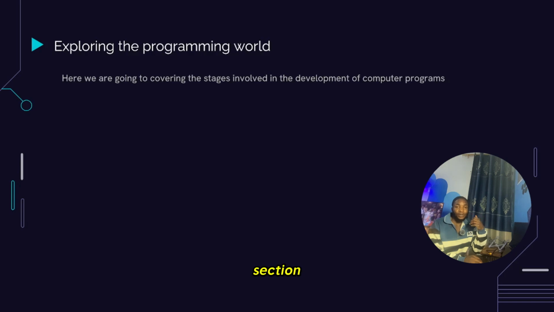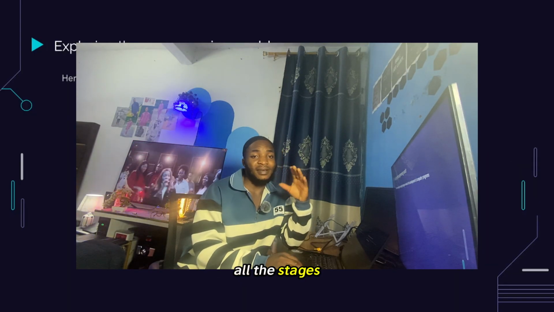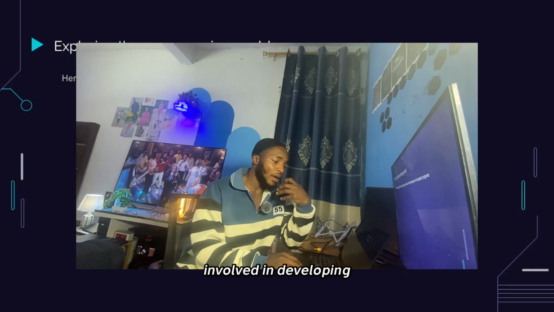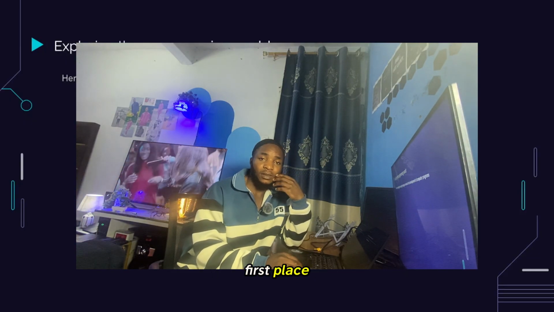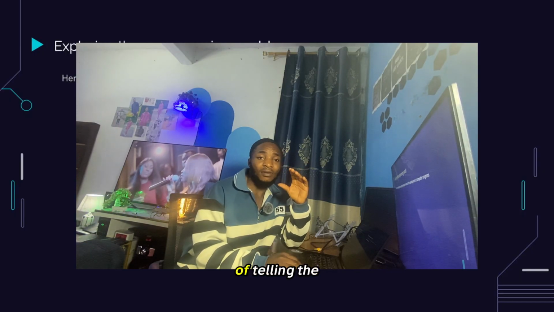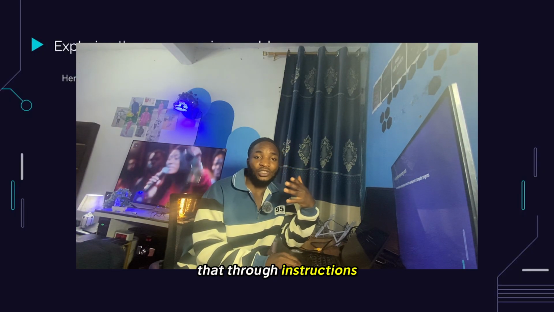To the first section, which is exploring the programming world. So what are we going to be covering in this section? In this section, we are going to be seeing all the stages involved in developing a computer program. And what is programming in the first place? This is just a process of telling the computer what to do, and we do that through instructions.